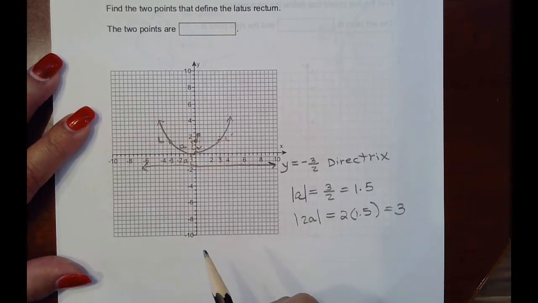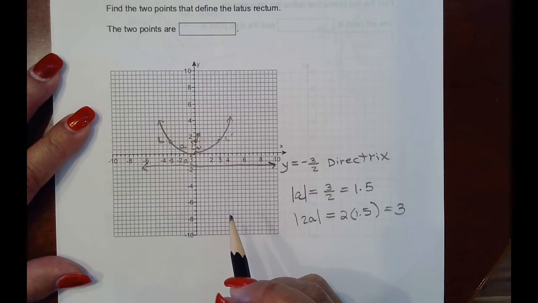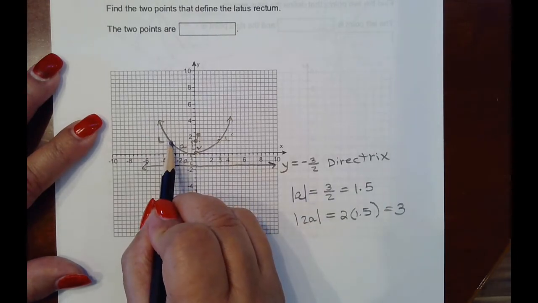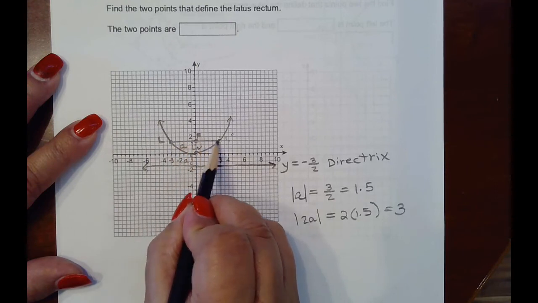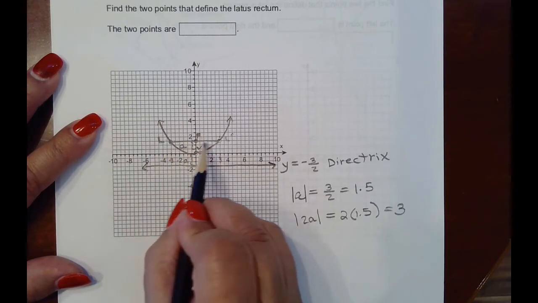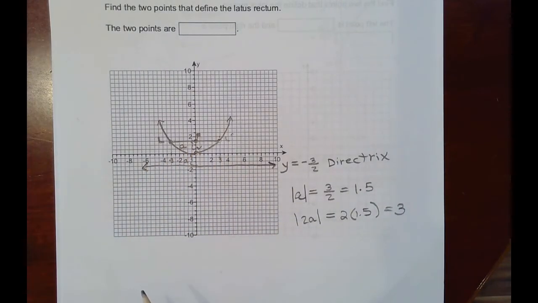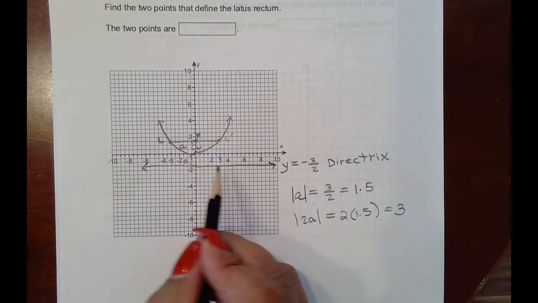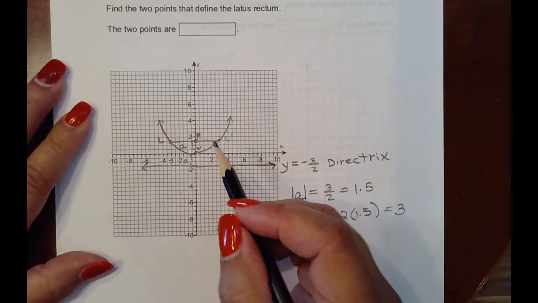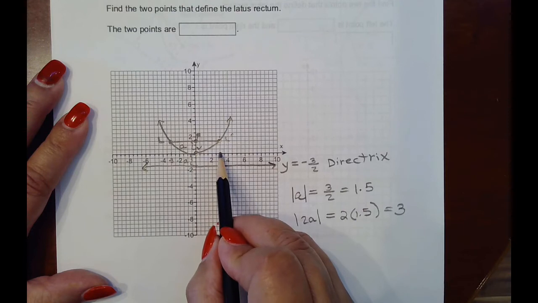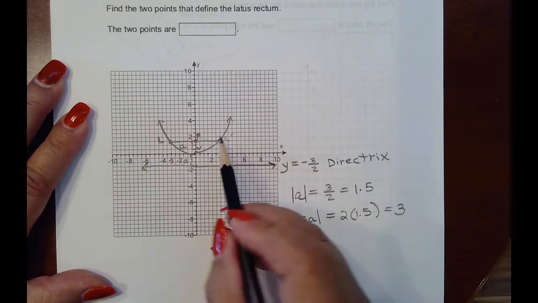And if you're being asked what the coordinates of the 2 points are, the 2 points that create this latus rectum. The line itself is called the latus rectum, but if you're referring to the points, we just call them the right and the left lattice point. So this one is located, as you can see, at 3, and it is 1.5 units up in the air.